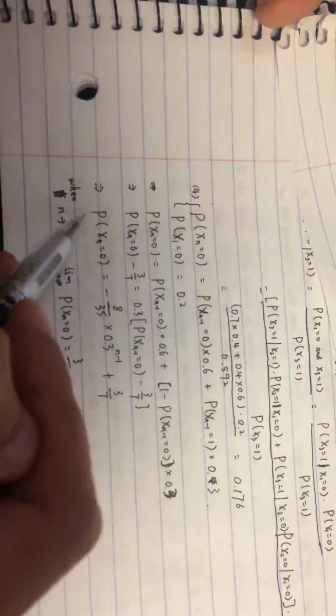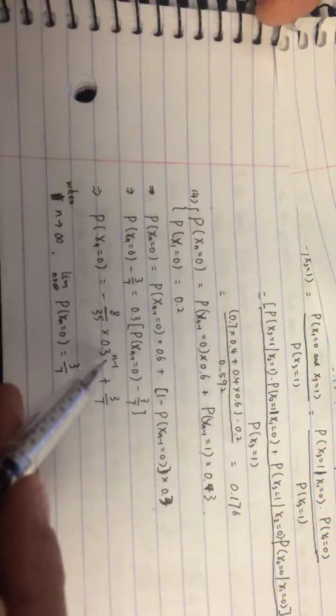We can transfer it so that the probability that xn equals 0 equals minus 8/35 times 0.3 to the power of n minus 1, plus 3/7. When n tends to infinity, the power term becomes 0, and the final result is 3/7. And that is the result. Thank you.